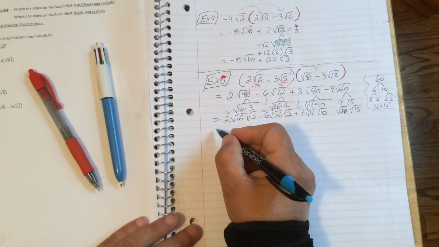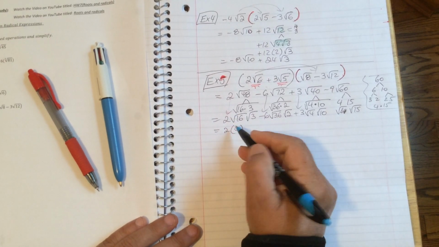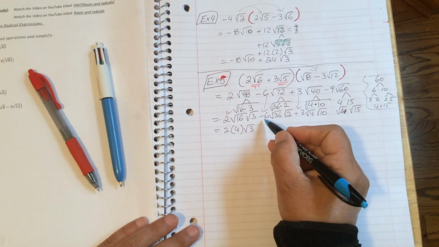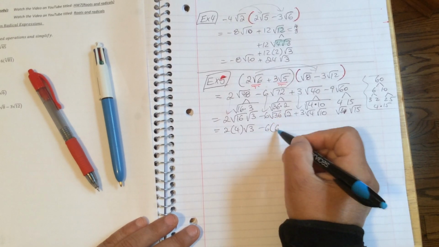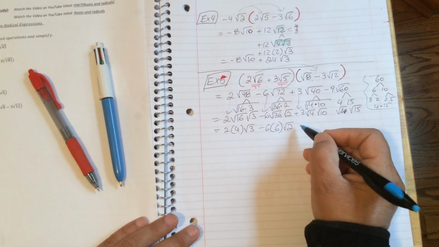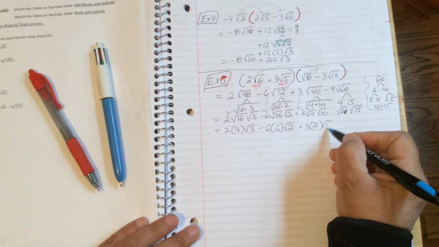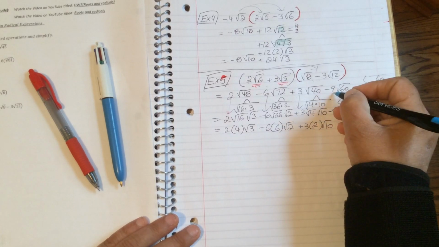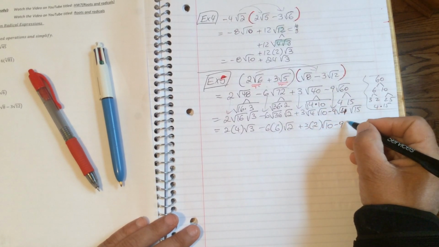Okay, so I have 2 times 4. The square root of 16 is 4, times the square root of 3, minus 6 times 6, the square root of 36 is 6, plus 3 times 2, minus 9 times 2.